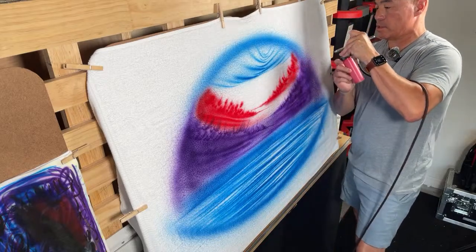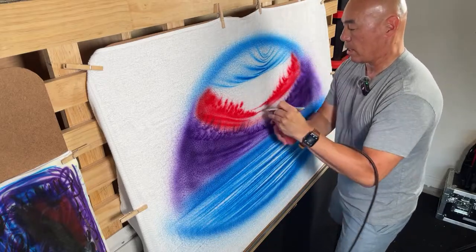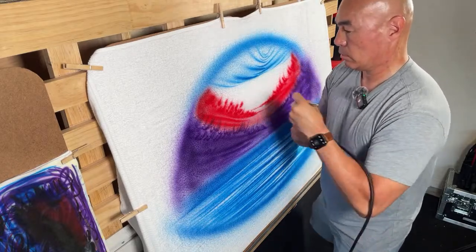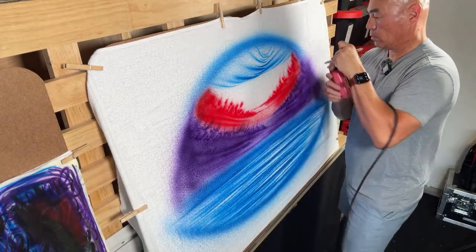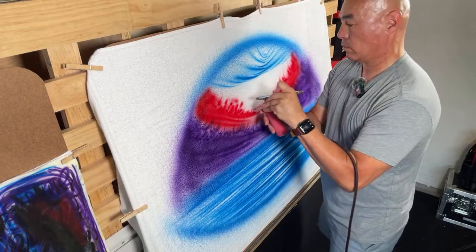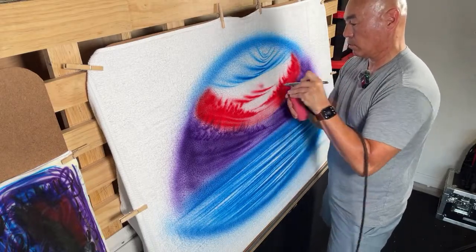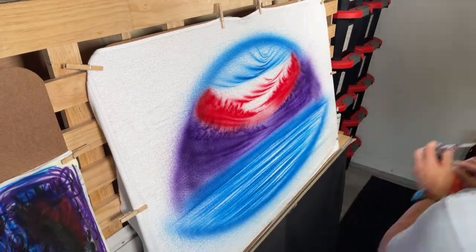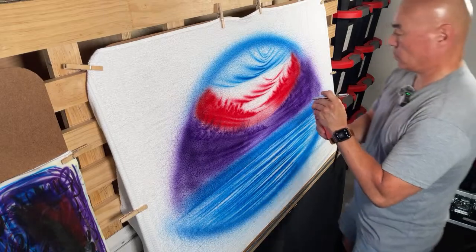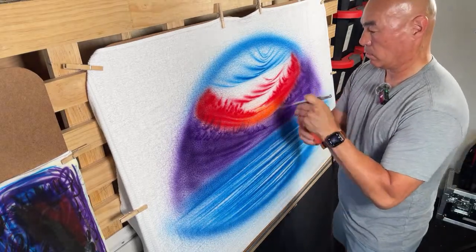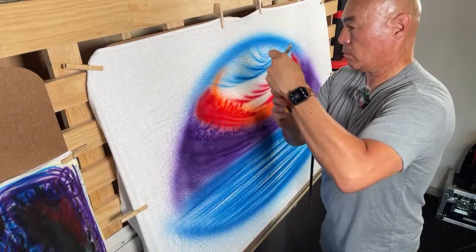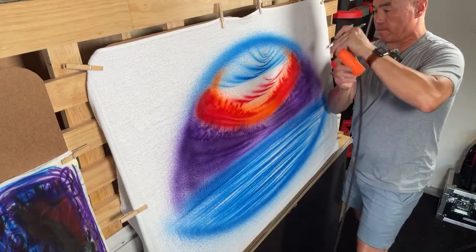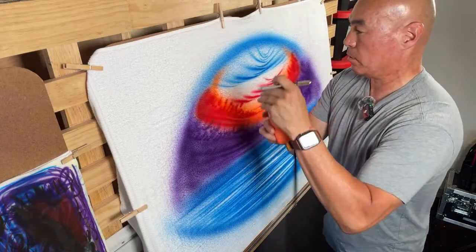Let me get this. And what I'm also going to do is add orange. It just changes the color a little bit. There we go. Look at that. Now let's add some orange. And this is pretty much my fast version.